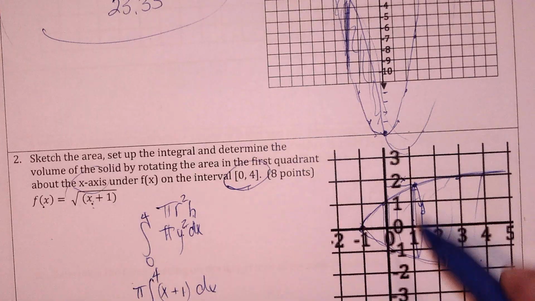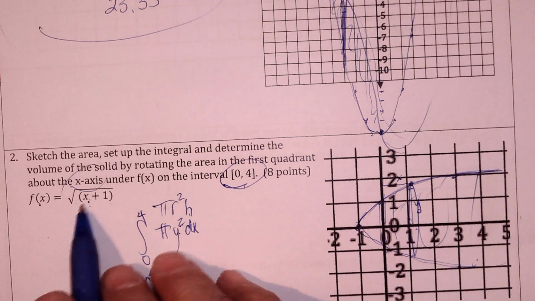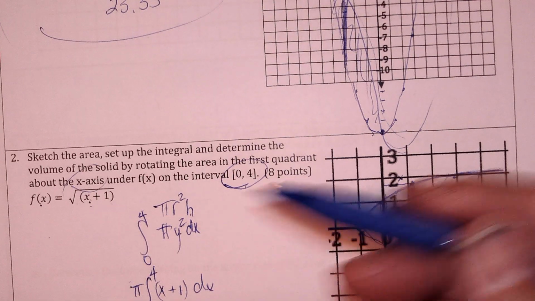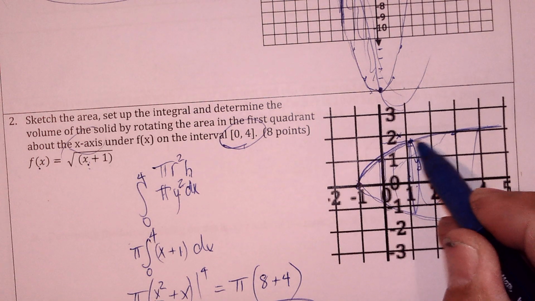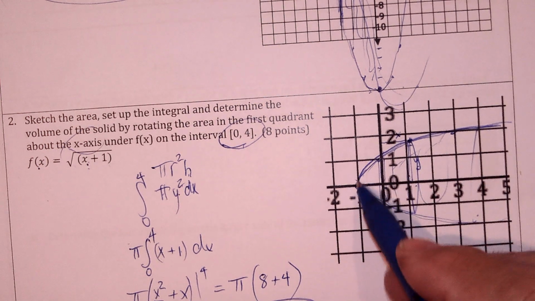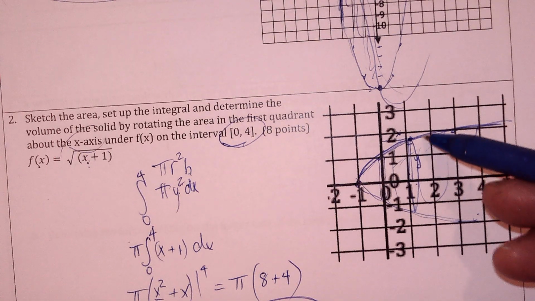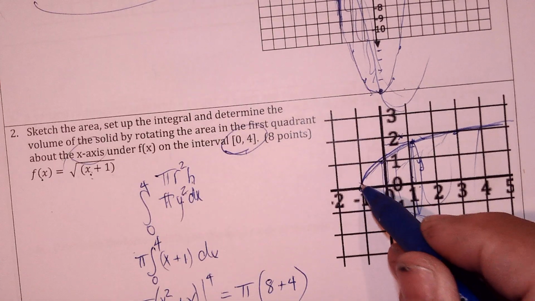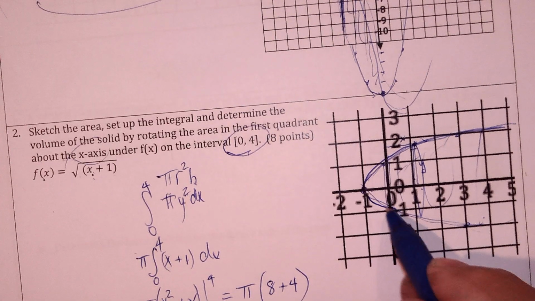The square root is a parabola on its side, but this one's been moved to the left 1, so you can type that into the calculator, but that's pretty easy to graph. And then if it's spun around the x-axis, this goes down to here, which would go through there and there.